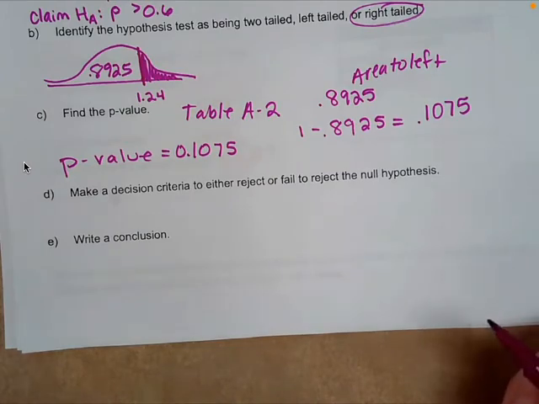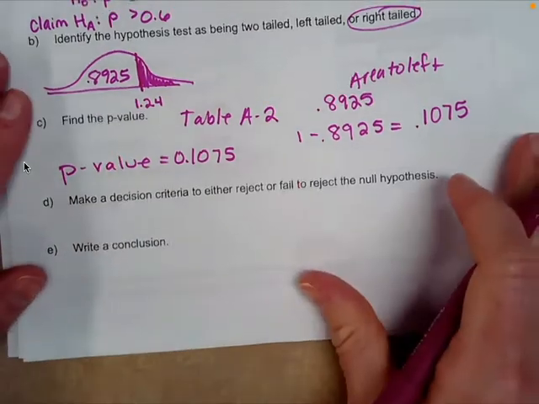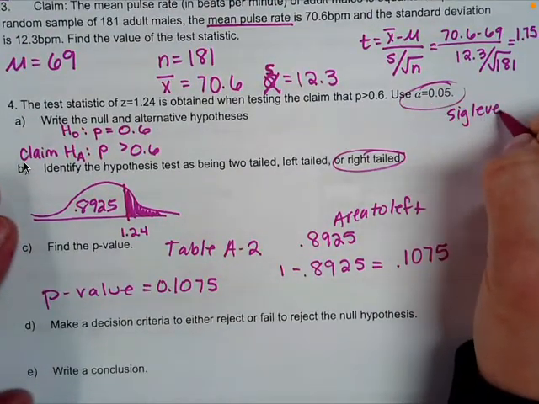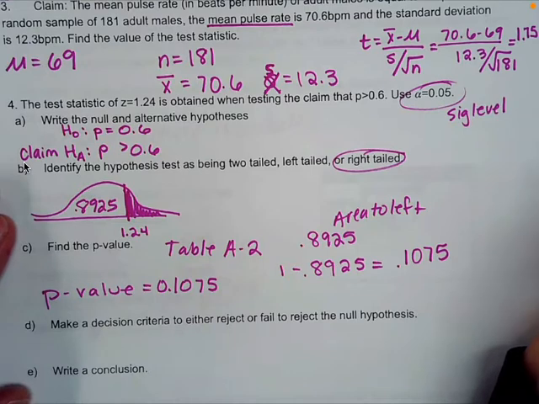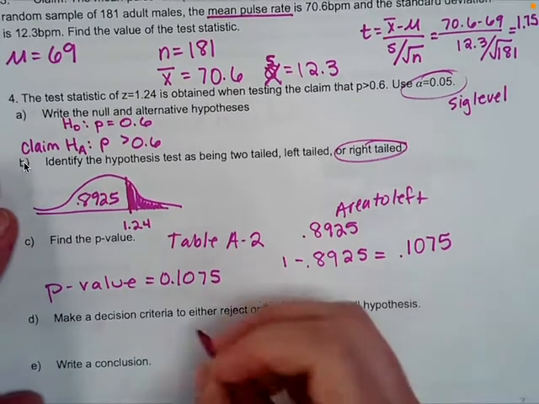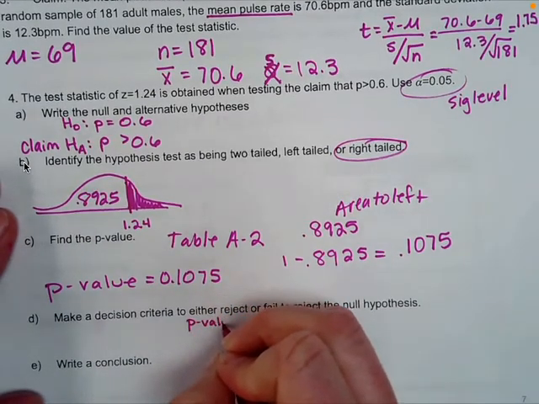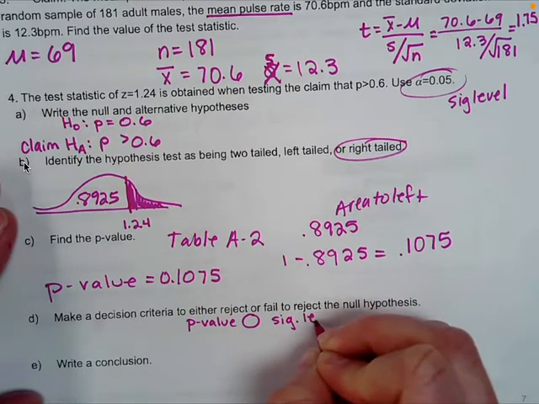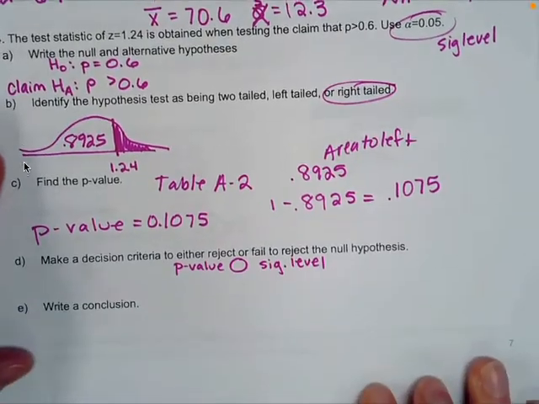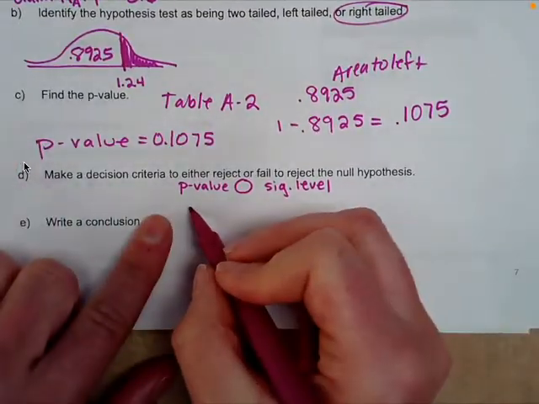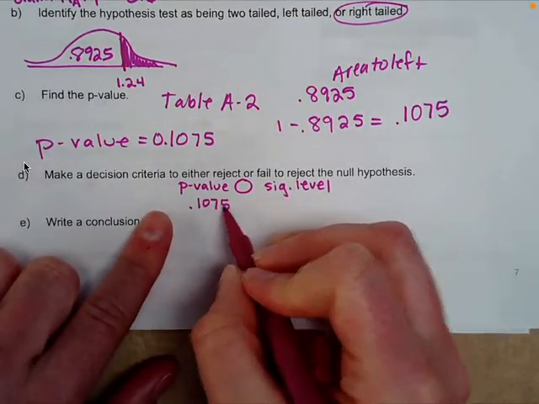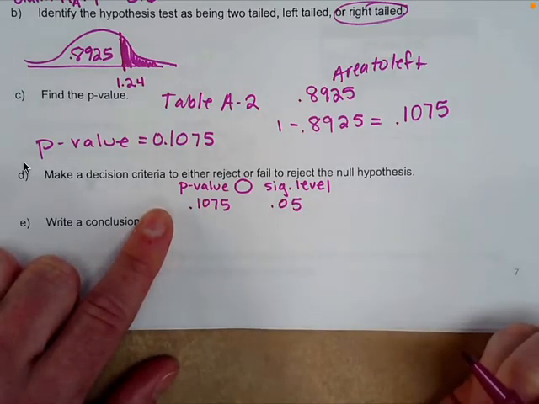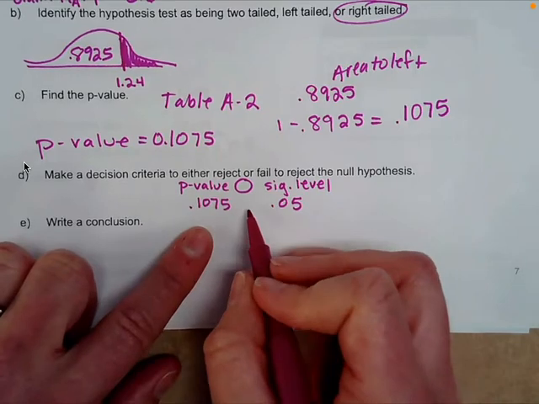And then we need to compare the p-value to our significance level. Our significance level is this. So the p-value is 0.1075 and the significance level is 0.05.